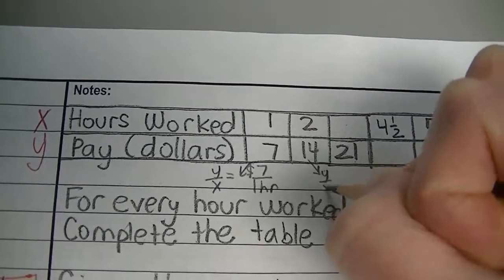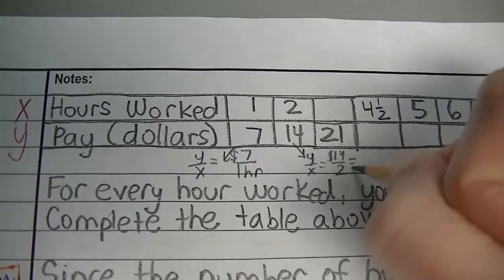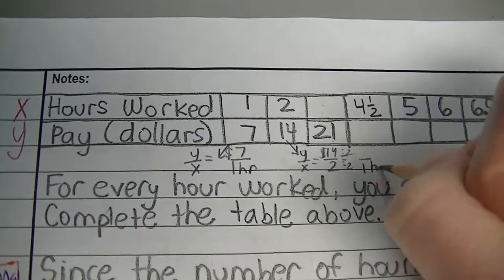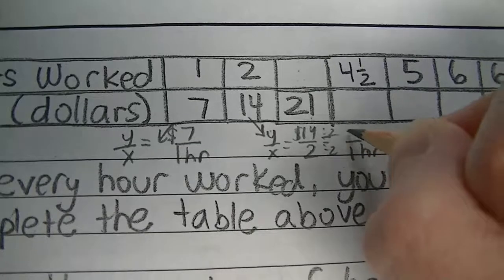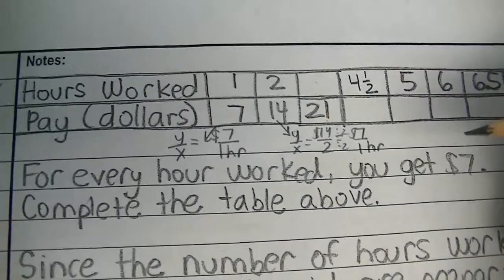So Y divided by X, and you get $14 for working 2 hours. That's not the unit rate because we've got to divide by 2 to get 1 in the denominator. So for working 1 hour, you get, yes, 14 divided by 2, $7 an hour, okay? So that's obviously the unit rate.